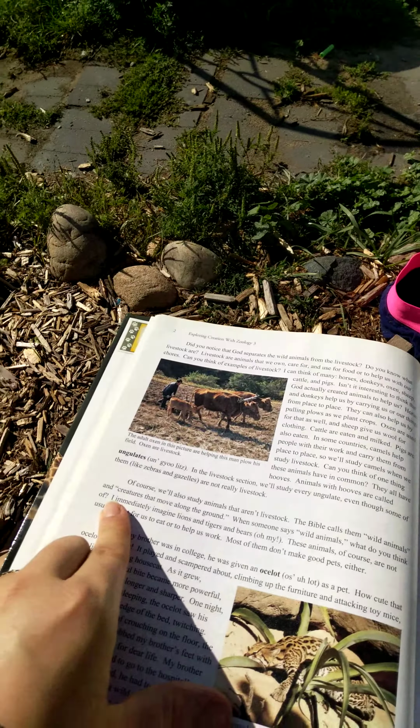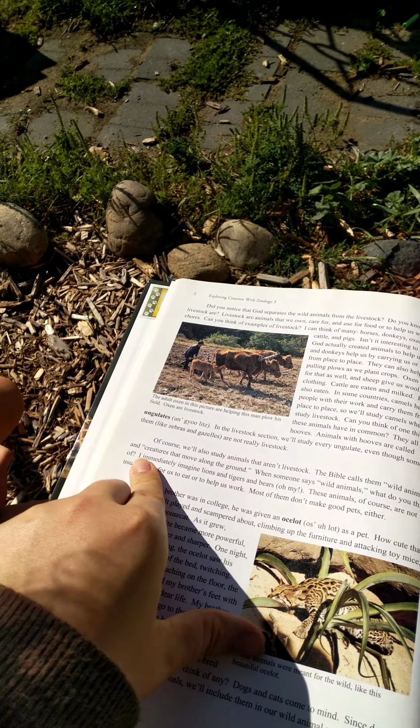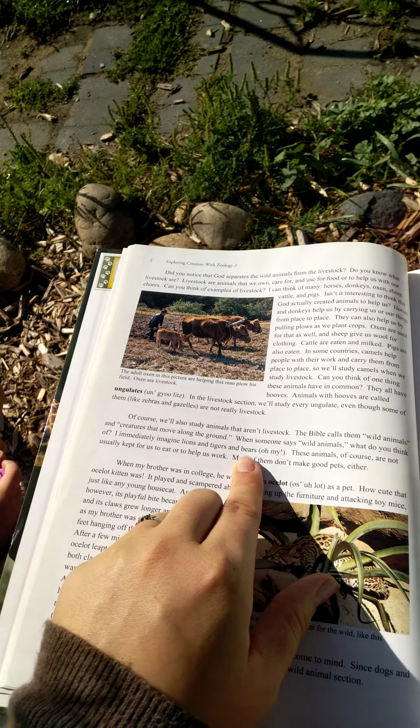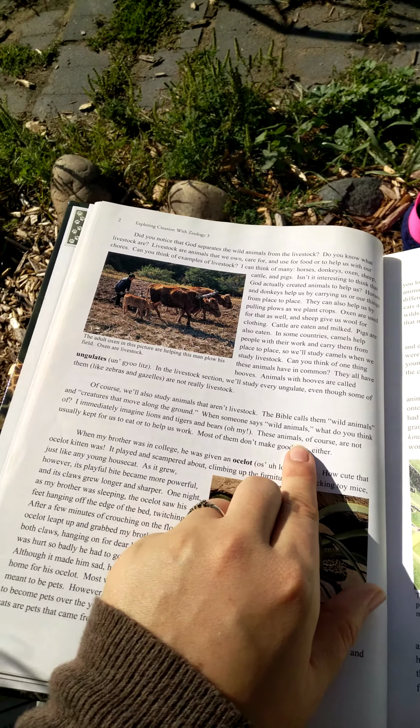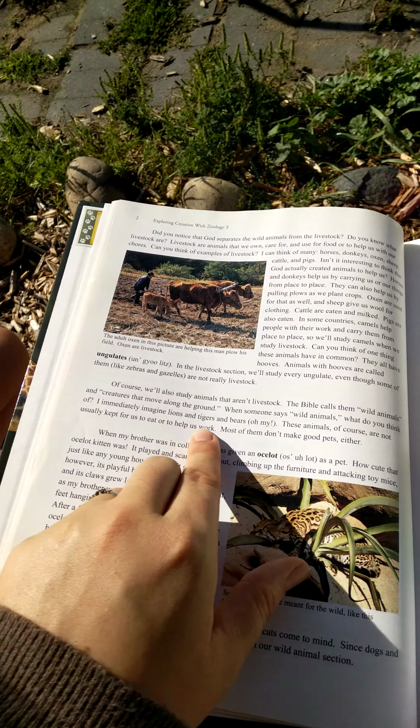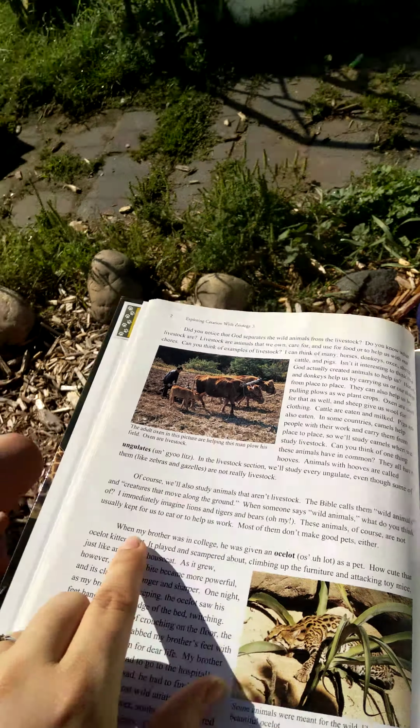Wild animals are a lot of things. I immediately imagine lions and tigers and bears. Oh my! These animals, of course, are not usually kept for us to eat or to help us work. Most of them don't make good pets either.